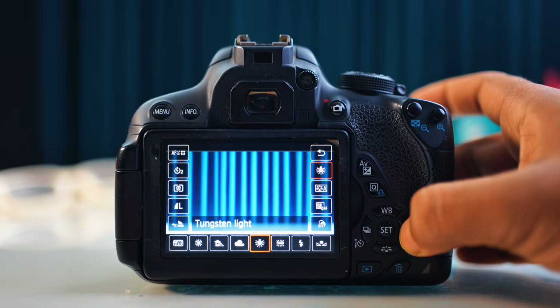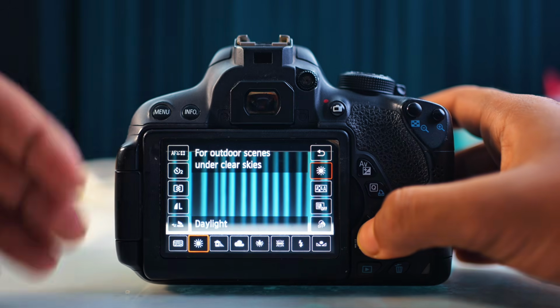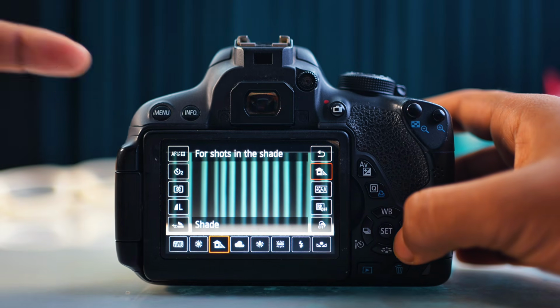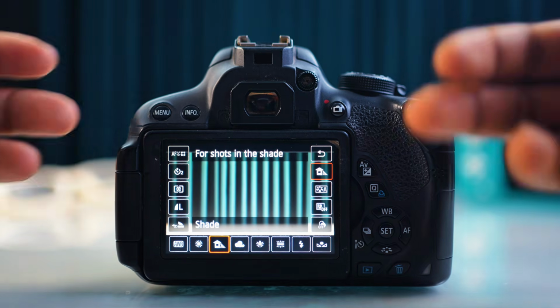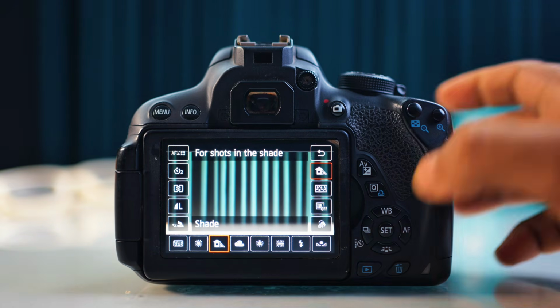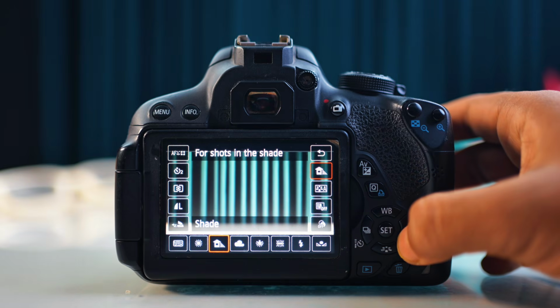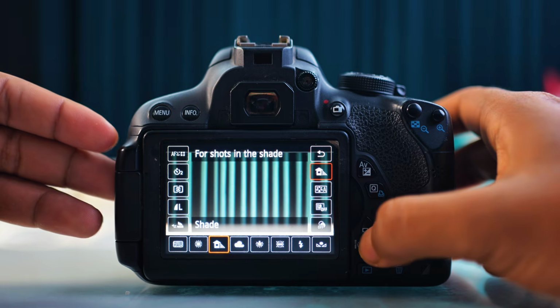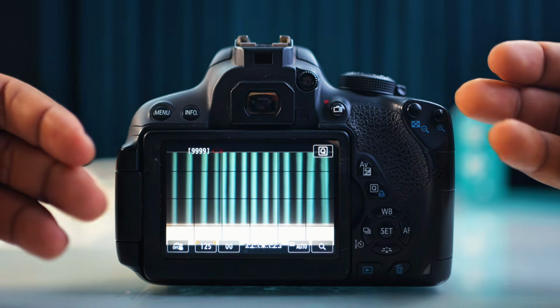These options have a value. It's called the Kelvin value. Like Daylight has 5200 K. K stands for Kelvin. Shade has 7000 K. So 2500 K is very cool and bluish, and 10,000 K is very warm and yellowish. So choose one of the styles, then press the Set button to save it.